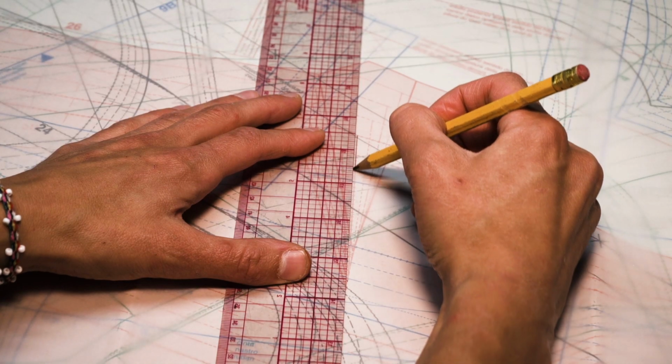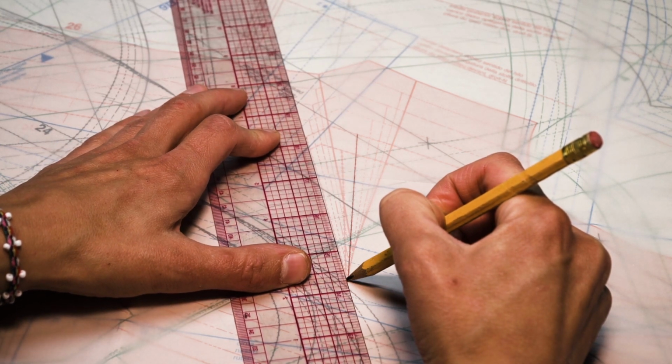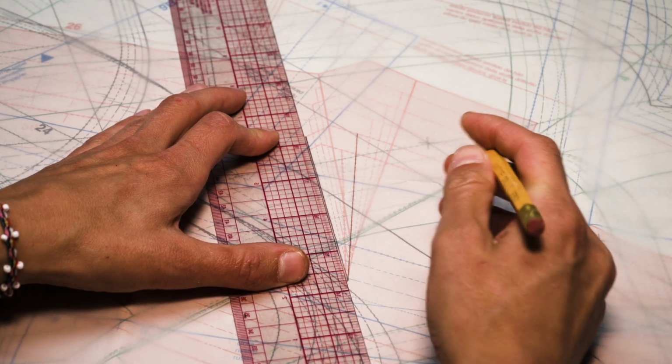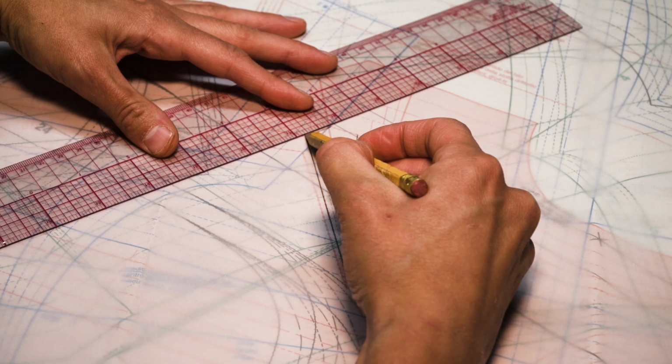Make sure that you're tracing the correct line, the dotted line that corresponds with your measurements, as well as the darts, and making sure that you are indicating all of your notches, drill holes, and also your grain lines. Check back with the instructions in your book to make sure that you're cutting out all the pieces that you need within the pattern. And also indicate that number on your pattern pieces.